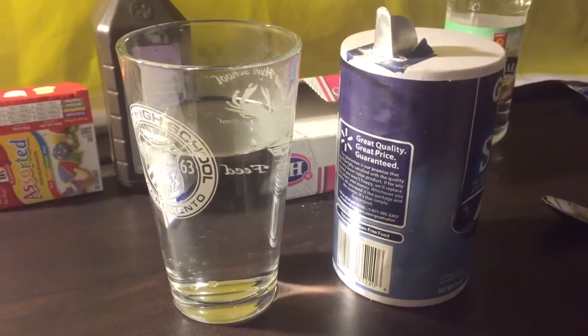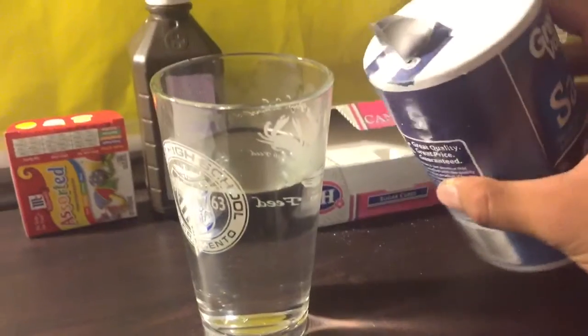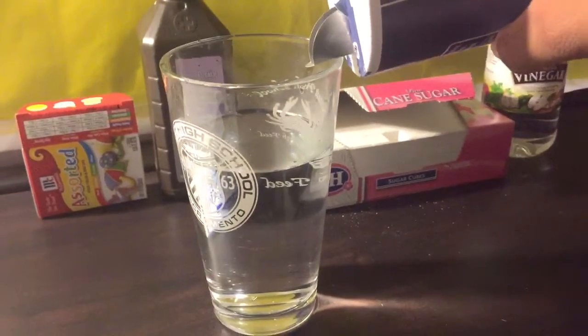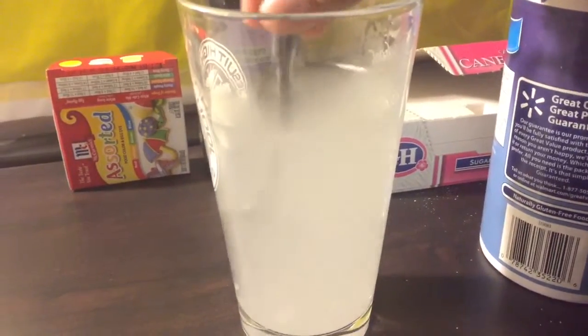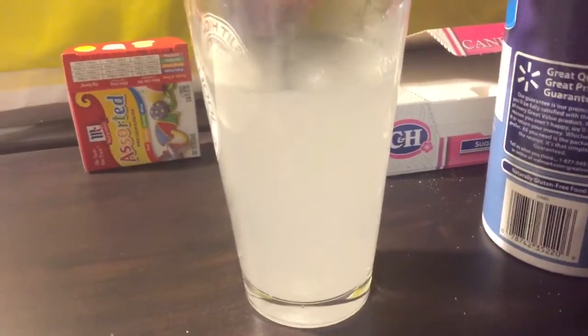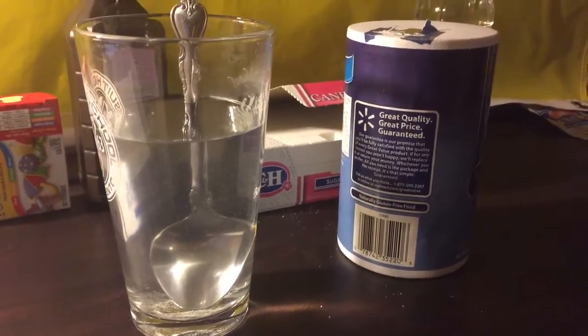So I have now removed the cold water and replaced it with hot water, and I'll be dissolving salt in there as well. So the salt in the hot water is completely dissolved now.